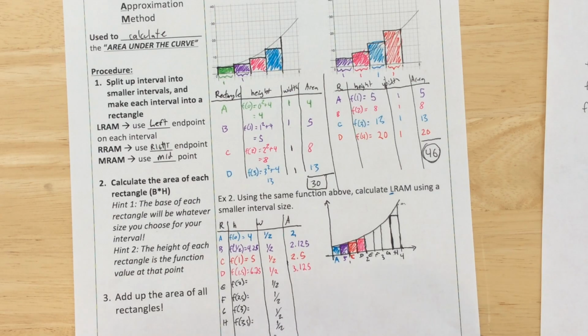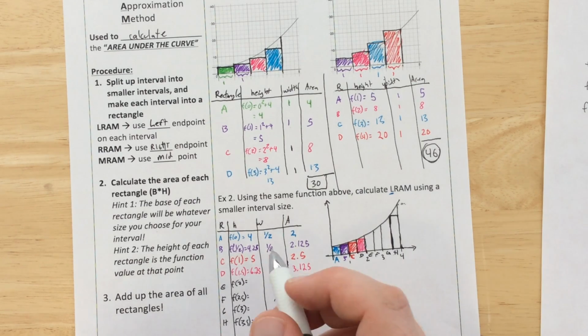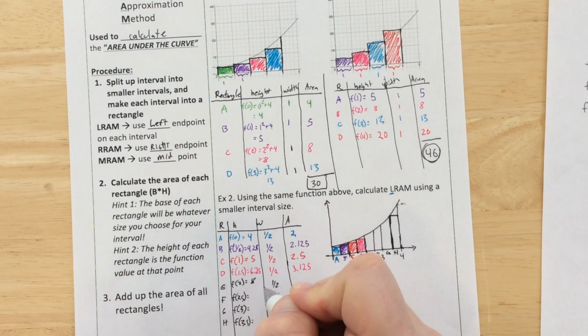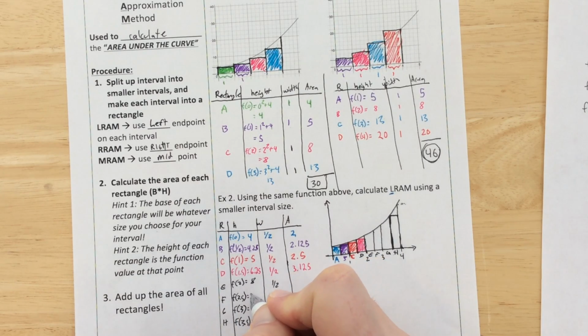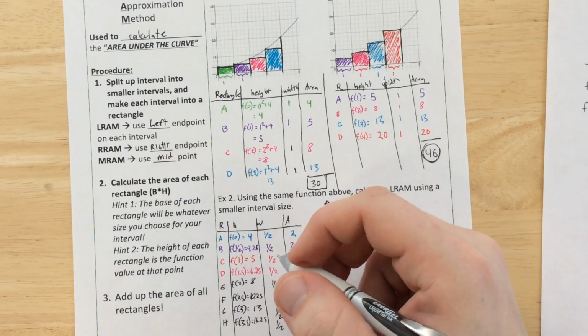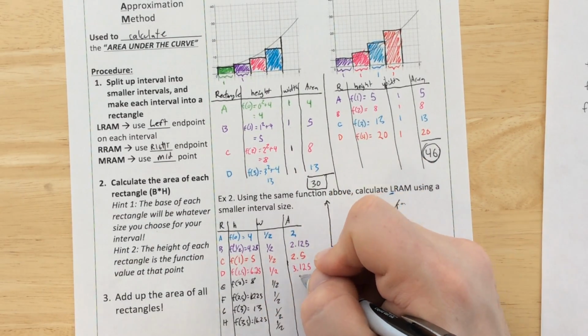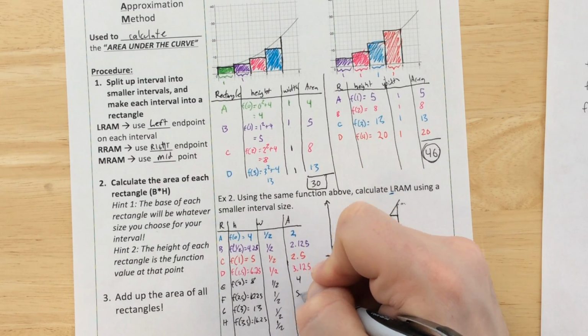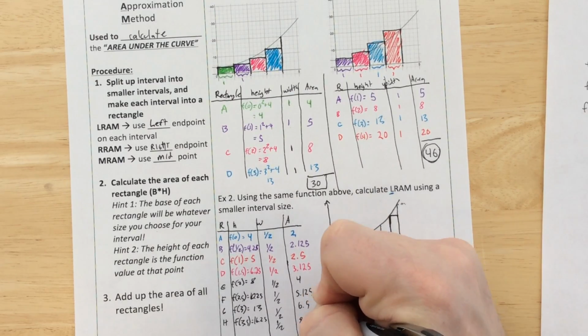You can pause it if you want, but I'm going to quickly fill those in. When I plug in 2, I get out 8. When I plug in 2.5, I get out 10.25. When I plug in 3, I get out 13. And when I plug in 3.5, I get out 16.25. If I cut each of those numbers in half, I get 4, 5.125, 6.5, and 8.125.